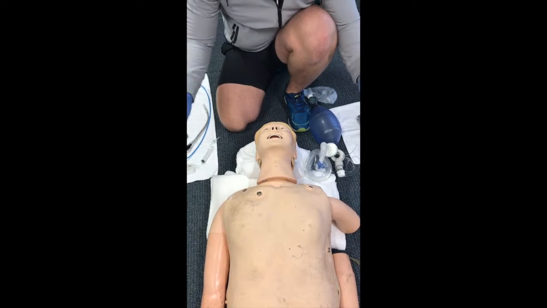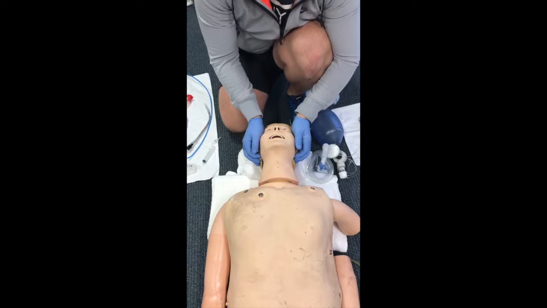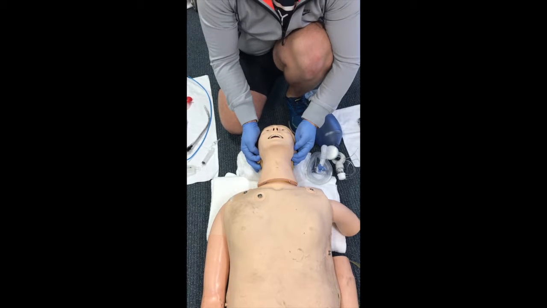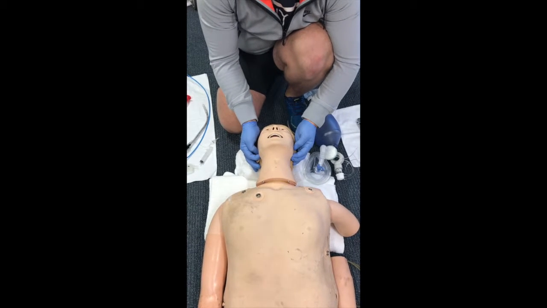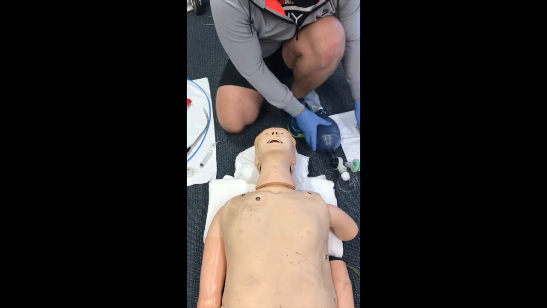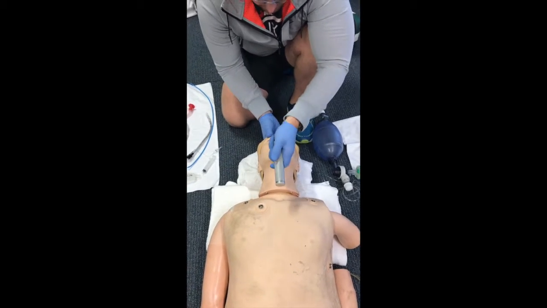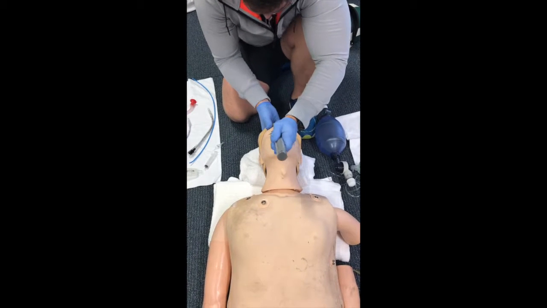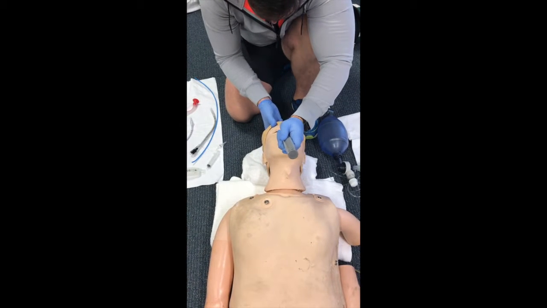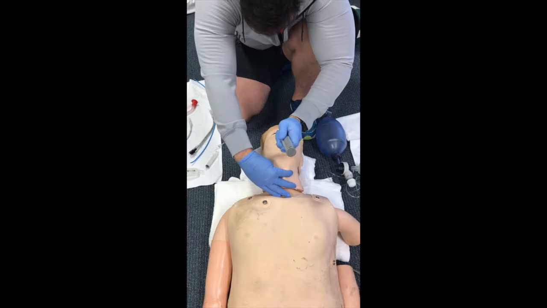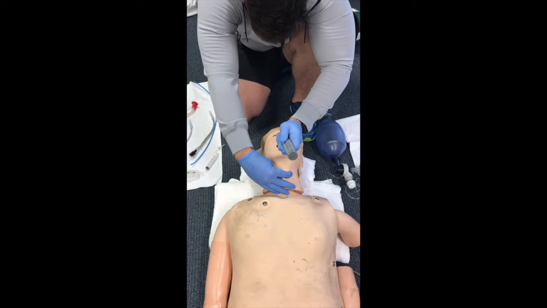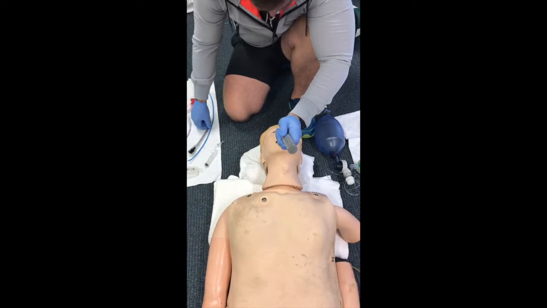I can also grab another assistant to do some jaw thrust for me here and just lift the actual mandible up for me, like so. So I'm going to have another attempt, advancing the blade into the right side of the mouth, sweeping the tongue to the left into the vallecular groove, and I've got my assistant with some external laryngeal manipulation.